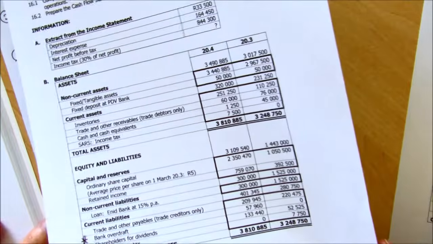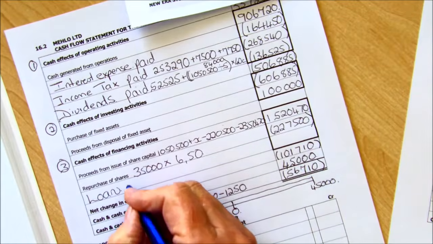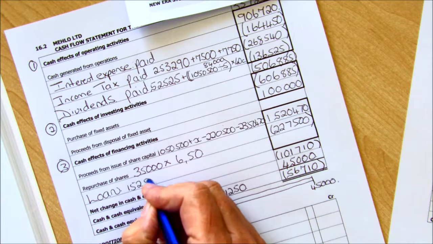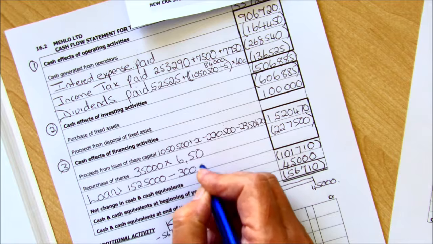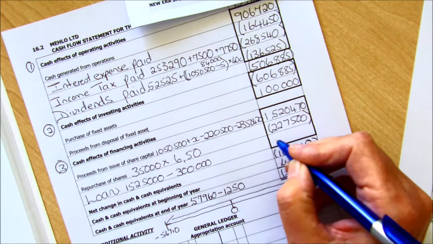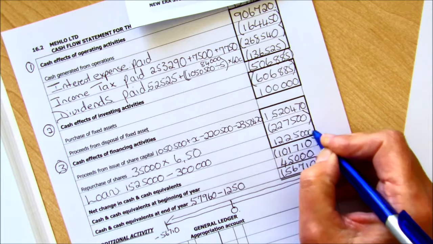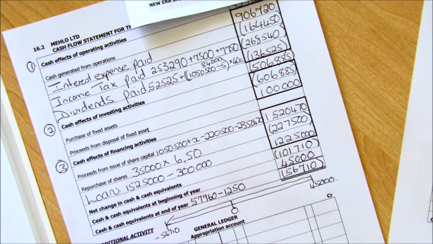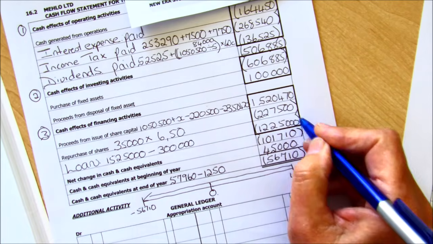In this one, there's absolutely no other information. So all we've got is that our loan was 1,525 at the beginning of the year, and it's now 300,000. So we must have paid off this loan, and we've paid off 1,225, the difference between them. But because we repaid, because my loan is less, that will be an outflow of cash.